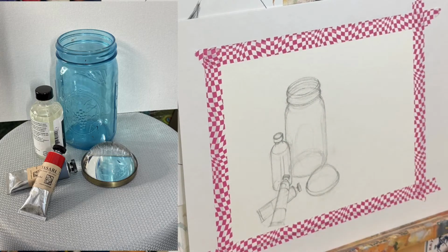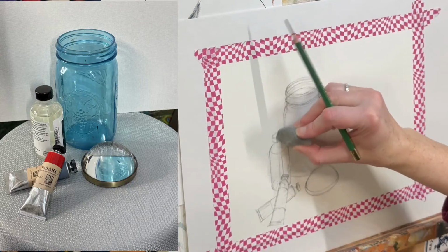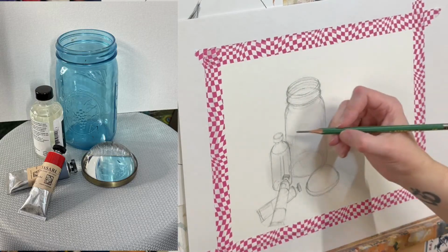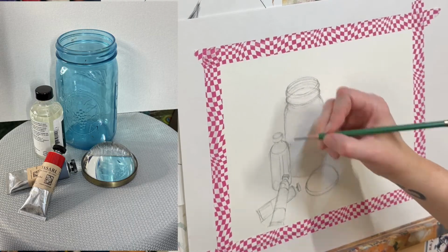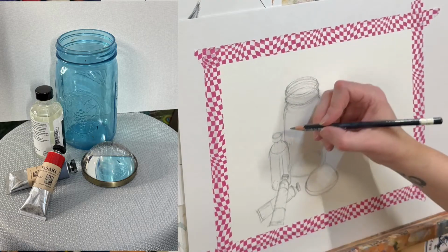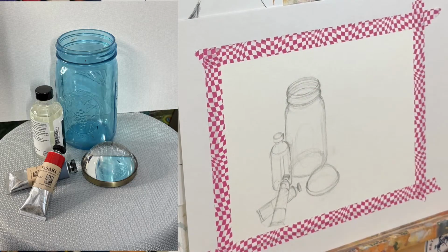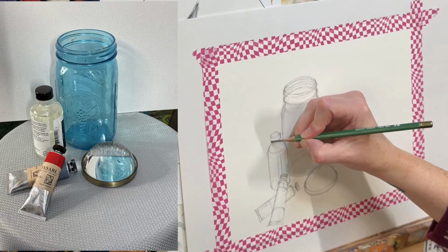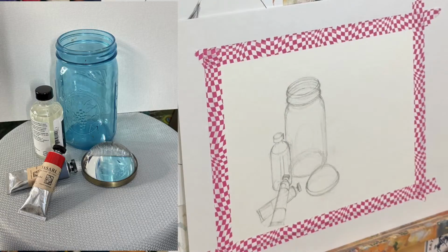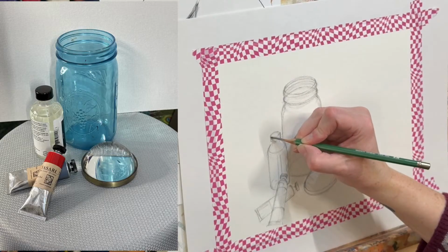Like I can see my lid there is a little bit off. Just using my darker, that's a 4B pencil. So that's kind of dark here, but if it helps me see things a little bit better, that is great.